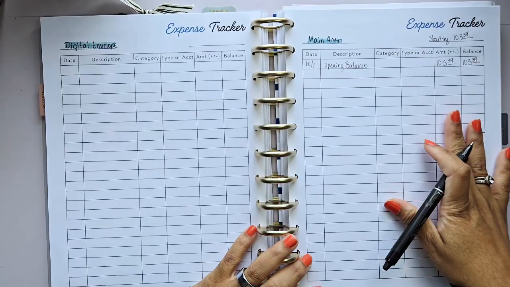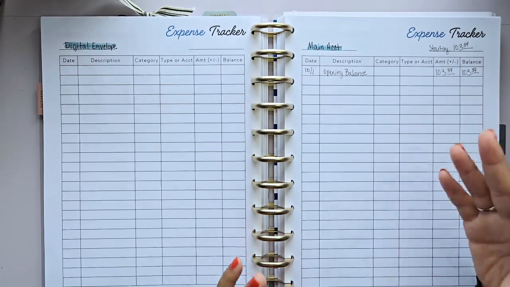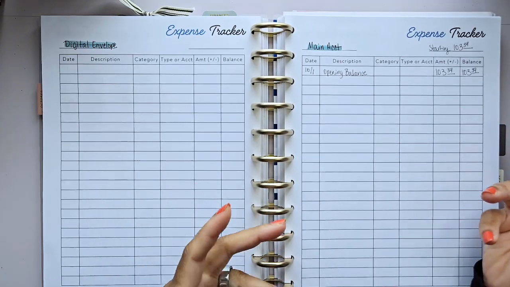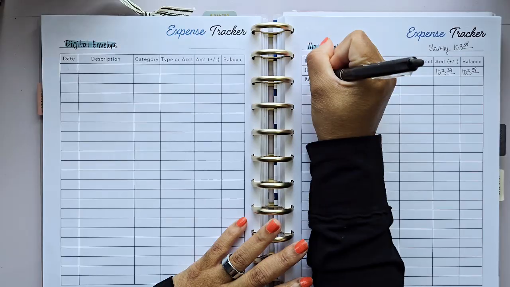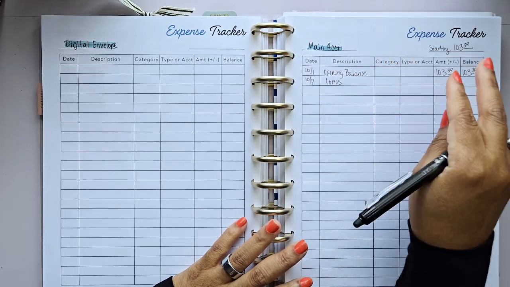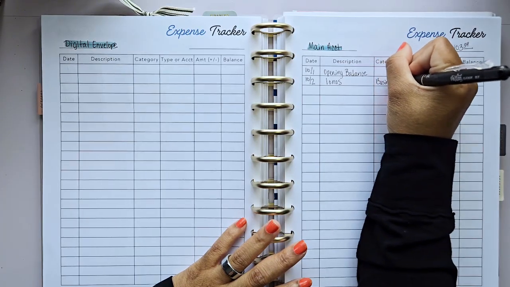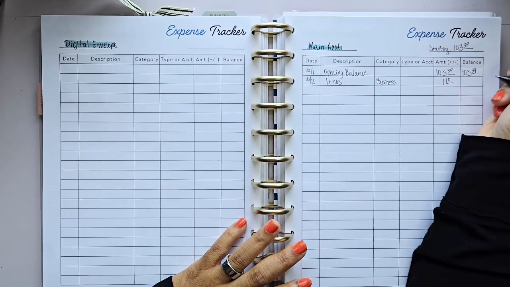But I did not have a ton of bills or other expenses to come out this week. This was actually technically a short week. I did have one charge for my domain, and that is actually in my business category, and it was only $1.10 actually.